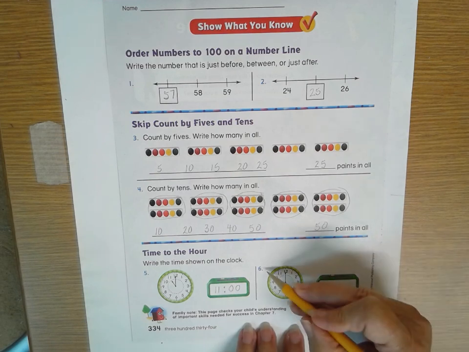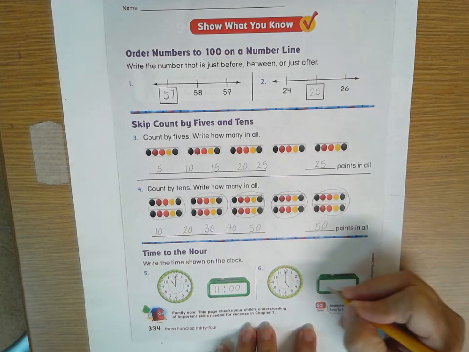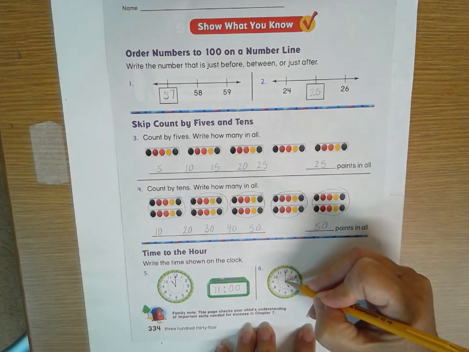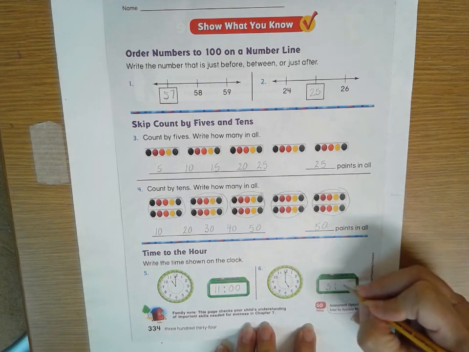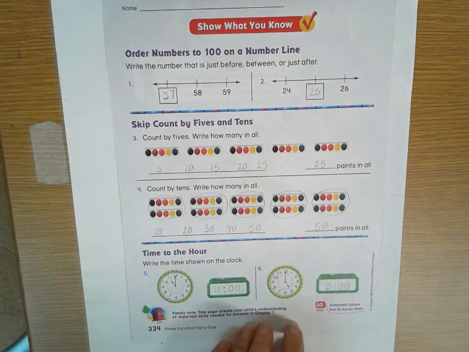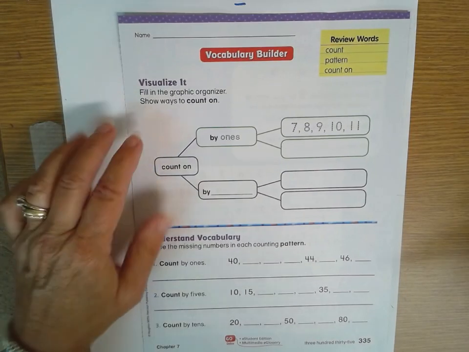If I move to number 6, my short hand is pointing to the 5. That's my hour hand. So I have 5 hours. And again, we are pointing straight up to the 12. So we are o'clock. We are 5 o'clock, 0 minutes. We can go to the next page, which is 335.